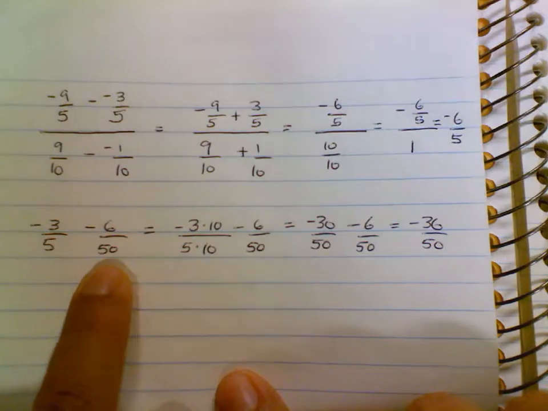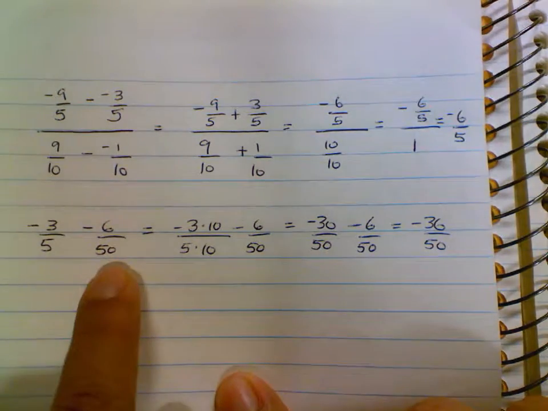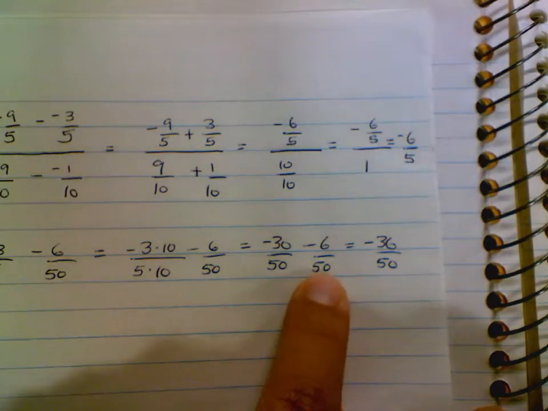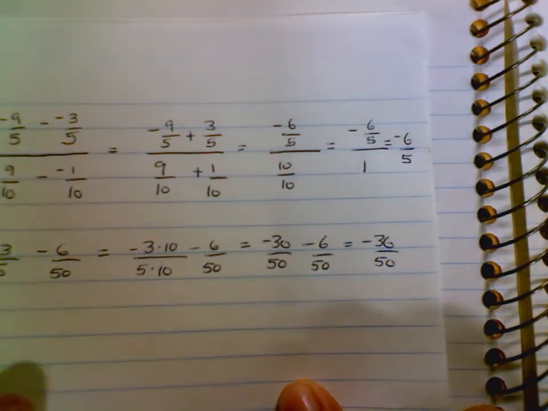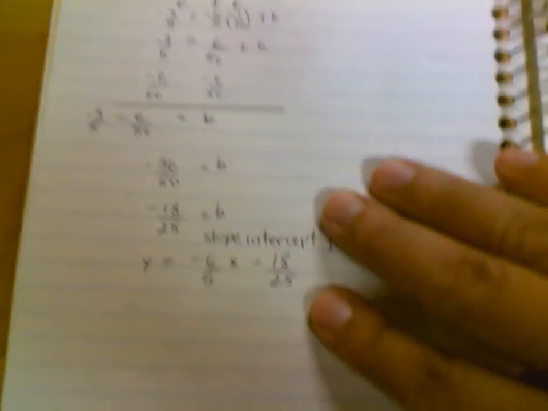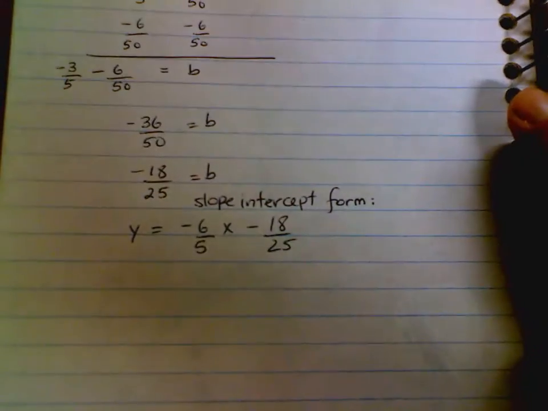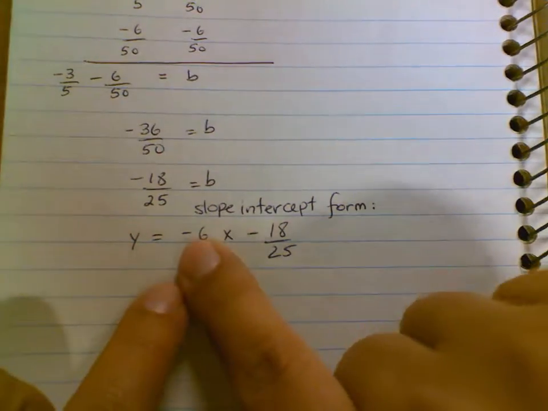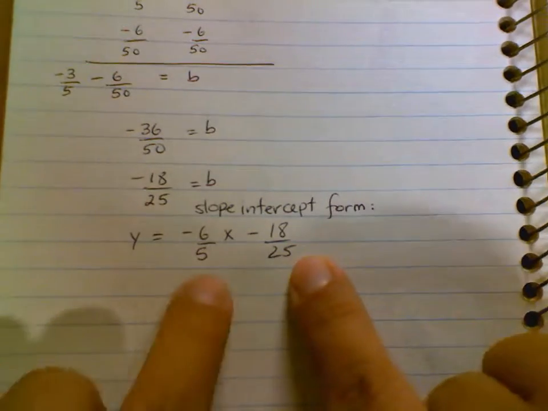I want like denominators. Then since 5 goes into 50 10 times, I multiply 10 by 10 top and bottom. Now I have like denominators, and then I can simplify this. Now since I have negative 36 over 50, that can be simplified because 2 goes into both. And then my final answer would be to put those 2 pieces together.